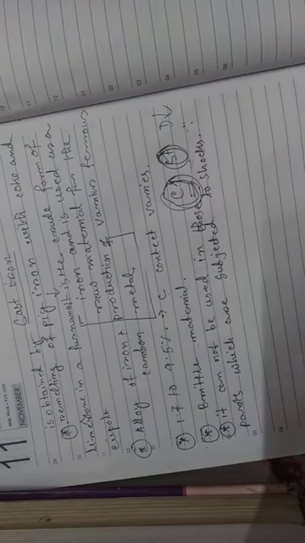Now, the properties of cast iron make it valuable as an engineering material, because there are some advantages of cast iron also.